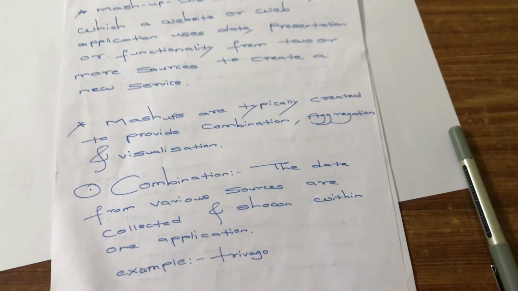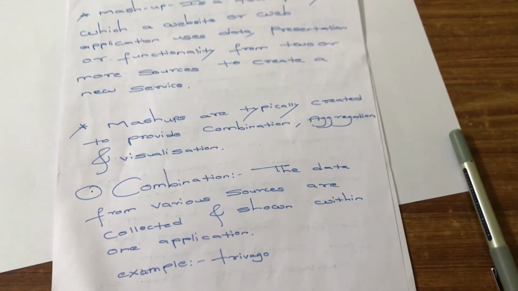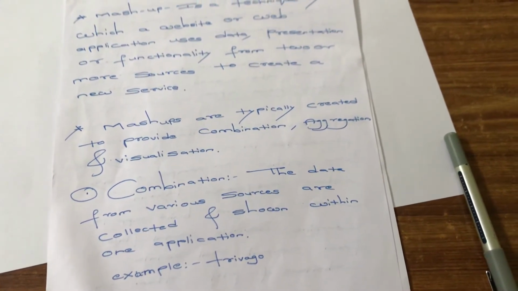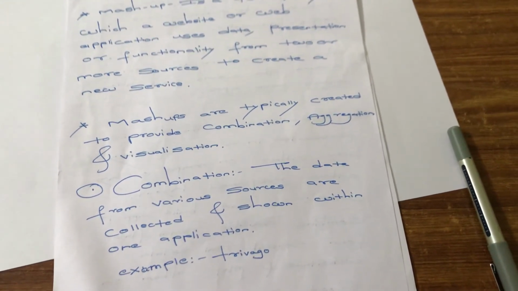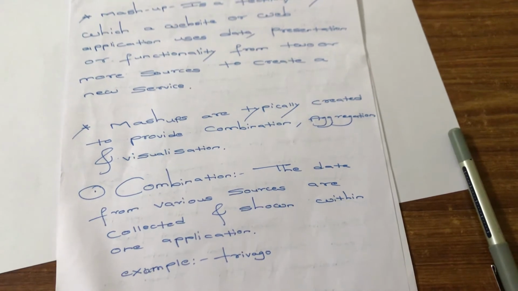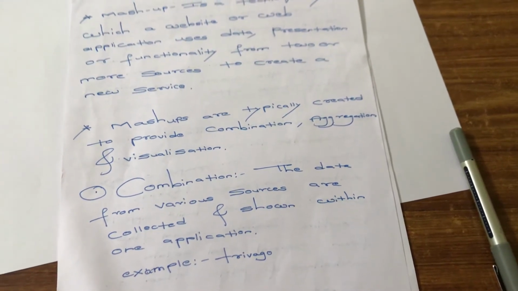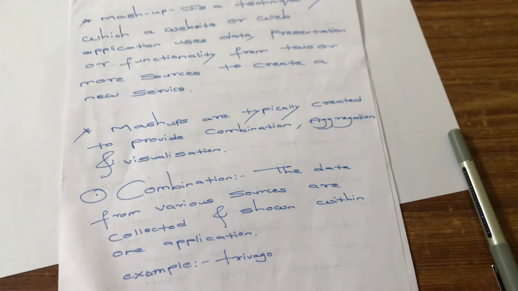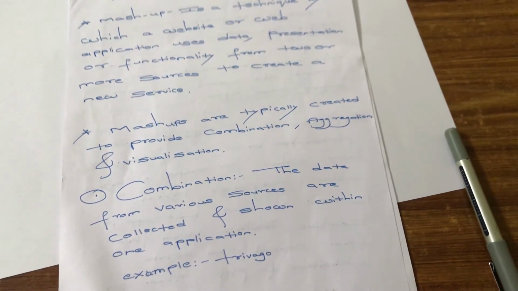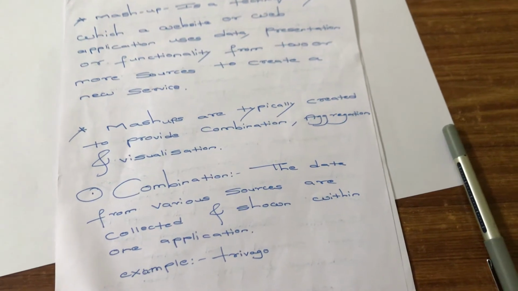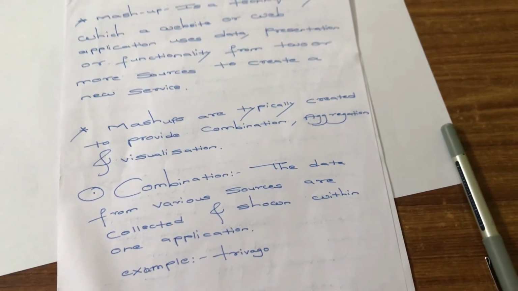The data from various sources are collected and shown within one application. For example, Trivago. We have already seen Trivago in the advertisement also. What they have done is that it is mainly with respect to hotel websites, like checking for rooms and all, booking the rooms, checking the price of the rooms with respect to the hotels and all those things.